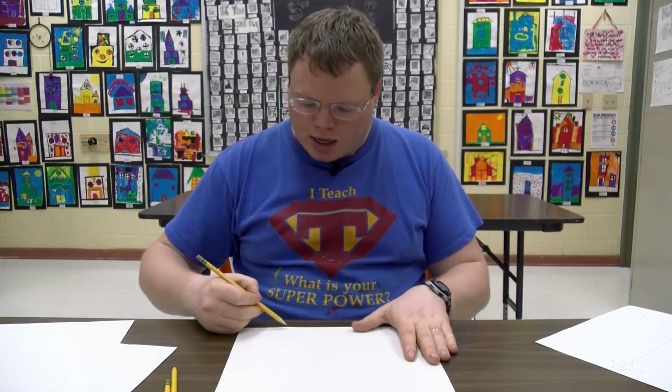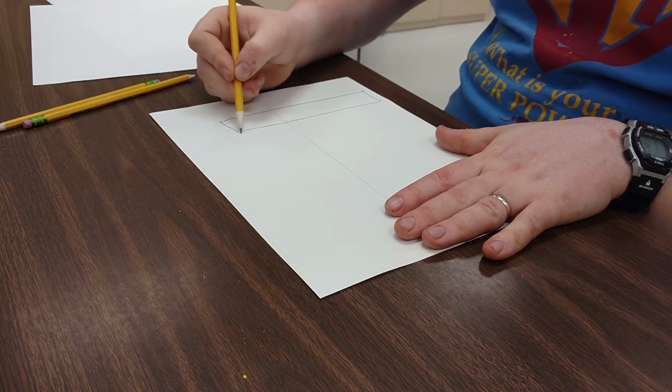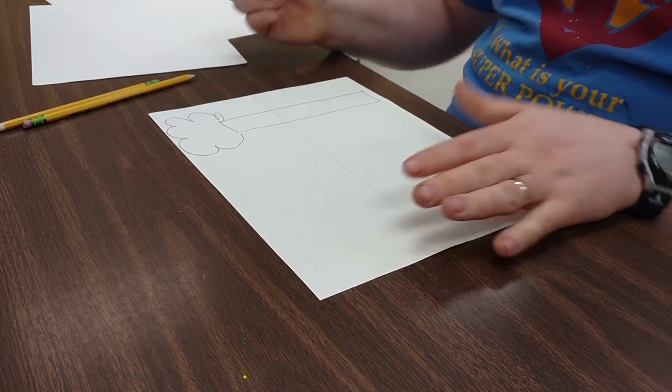I've drawn a horizon. I drew it lightly because I'm probably going to erase parts of it. Maybe there's going to be things that are taller than I am. Anything that is taller than my eyes is going to go above the horizon. Anything that's shorter than my eyes is going to be below the horizon. So for example, let's start with a tree. Simple tree. I'll just do lollipop trees as a basic quick example.